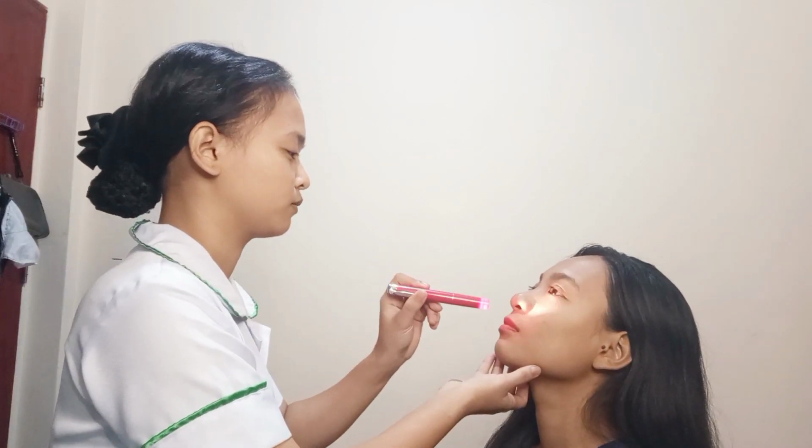Inspect the nasal cavities using a flashlight or a nasal speculum. Observe for the presence of redness, swelling, growths, and discharge. Inspect the nasal septum between the nasal chambers. I-check ko po yung ano. Okay.